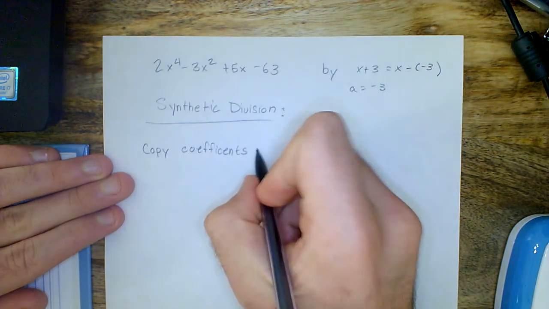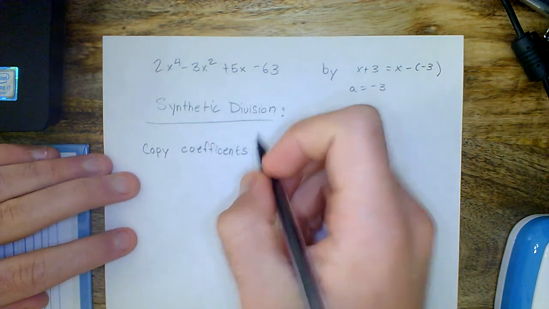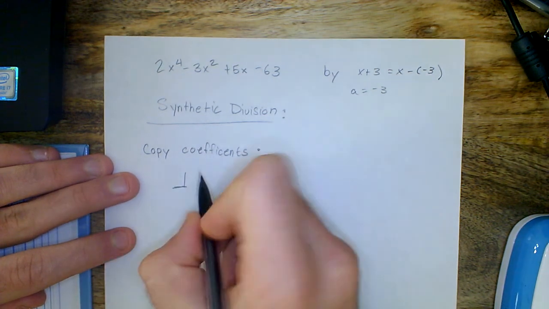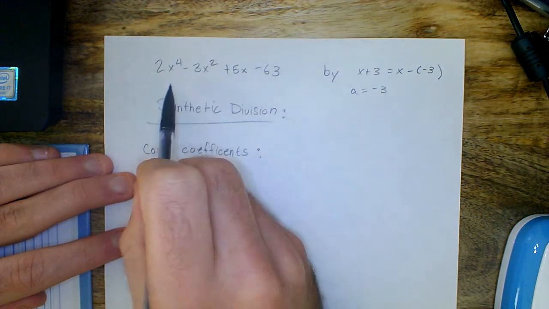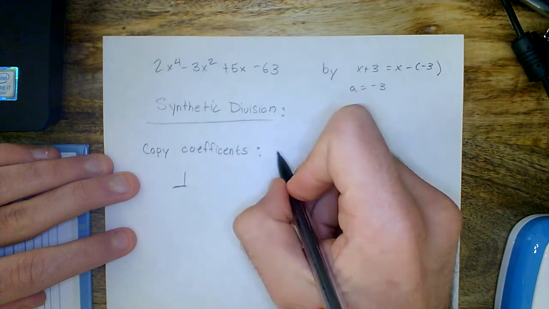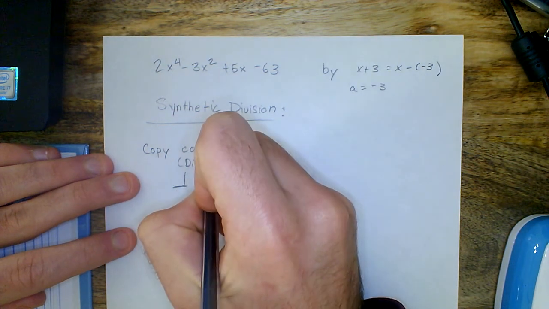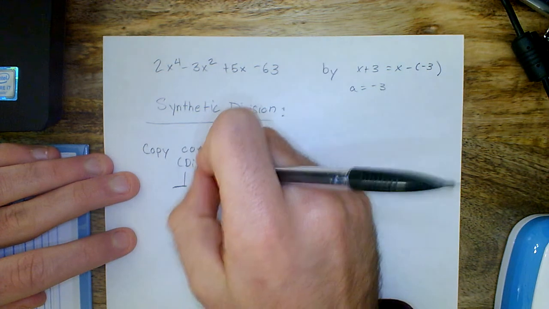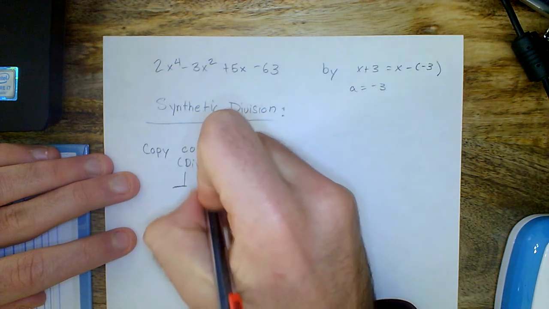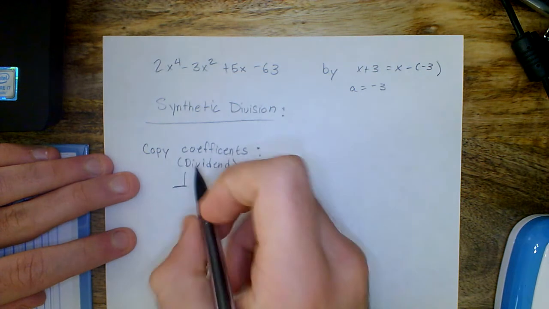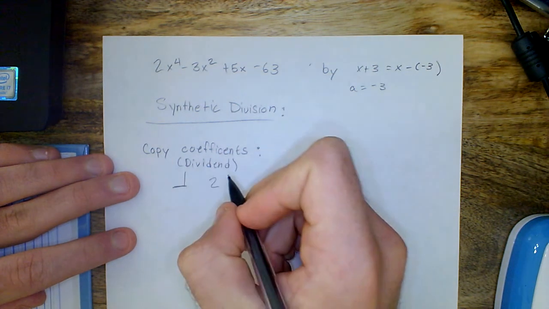People usually draw a little box right here, and then they copy down the coefficients of our dividend.